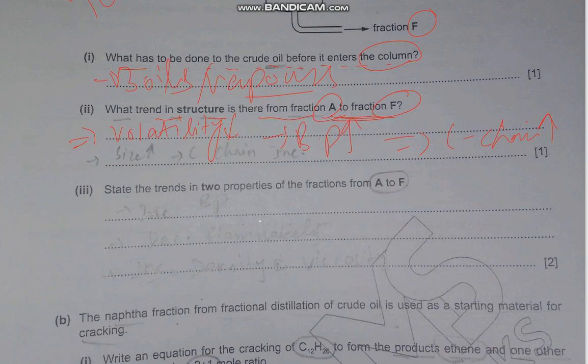So here is the next part, number 3. State the trends in two properties of fractions A to F. Actually, there are a lot of properties, same as above: the boiling points are increasing, polarizability is increasing, density is increasing. So all these are the answers.